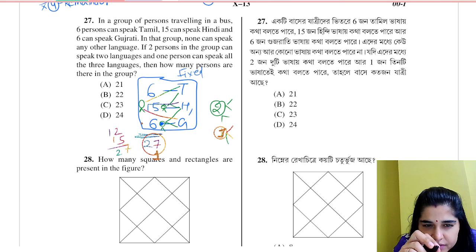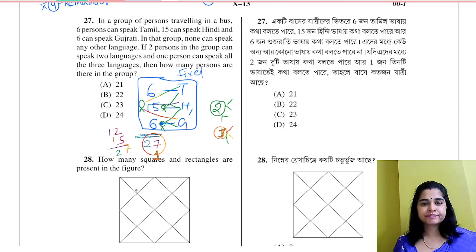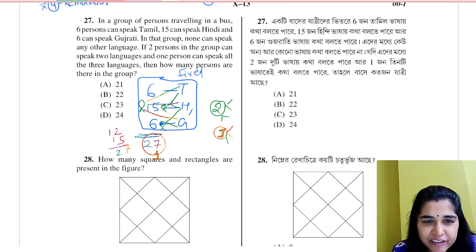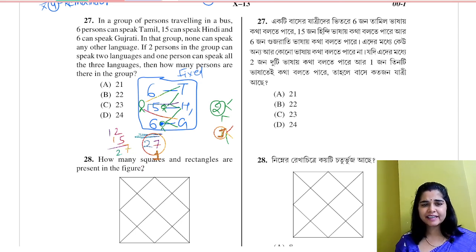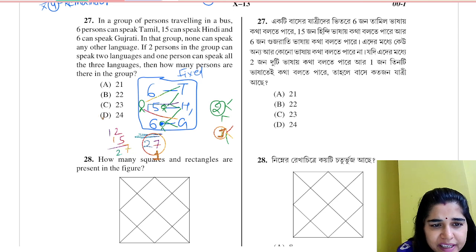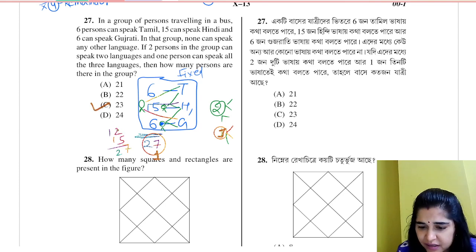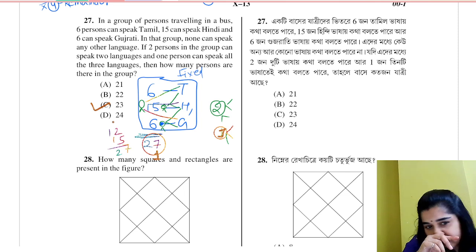They both are speaking some language. Let's see this question later, but here the answer will be 27 minus 4, 23. The answer will be 23.